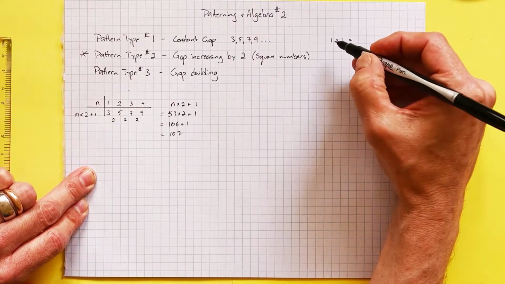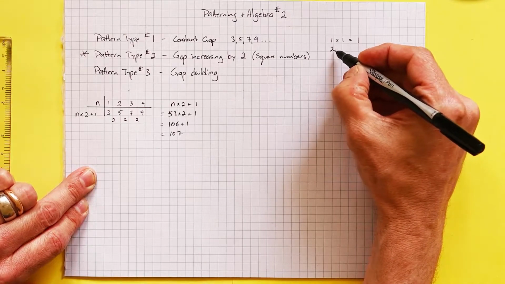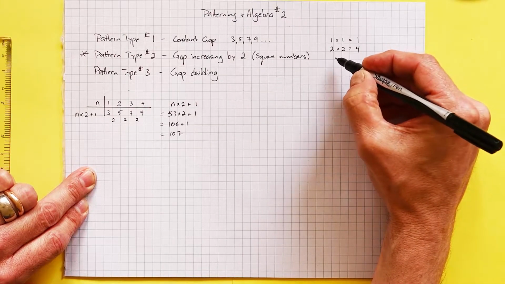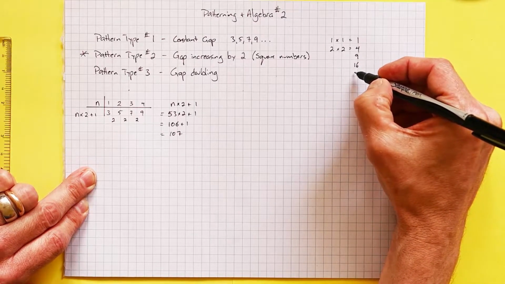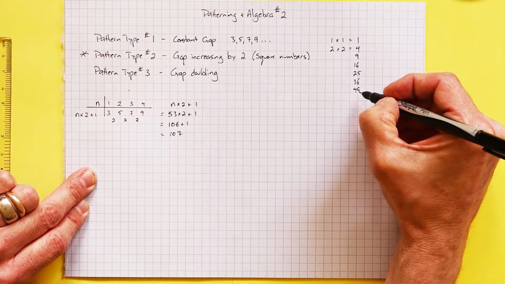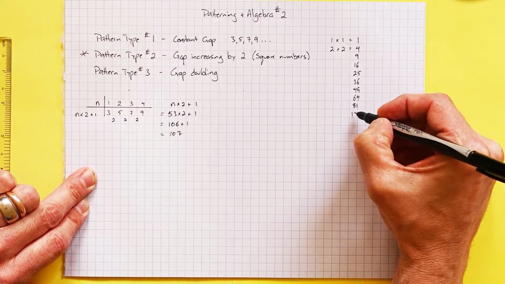So the first square number is 1 times 1, which gives us 1. The second square number is 2 times 2, which gives us 4. Then 3 times 3 would be 9. 4 times 4, 16. On we go through the square numbers, each time multiplying a counting number by itself.